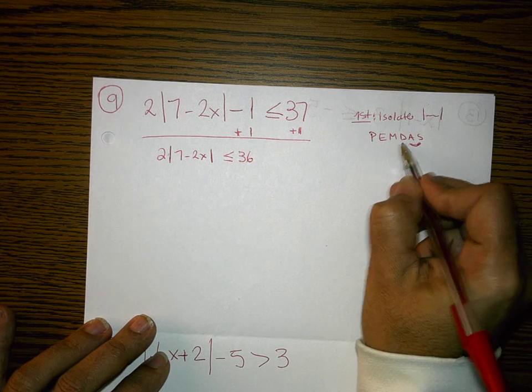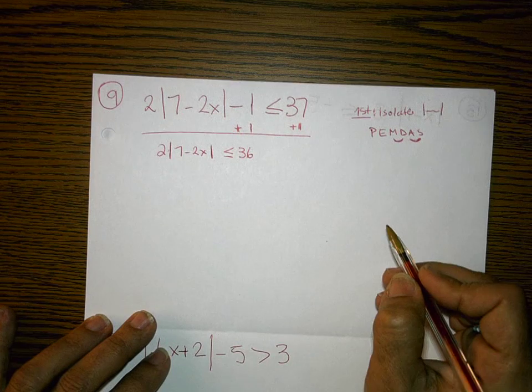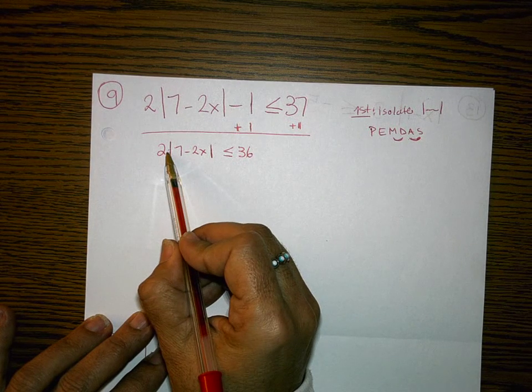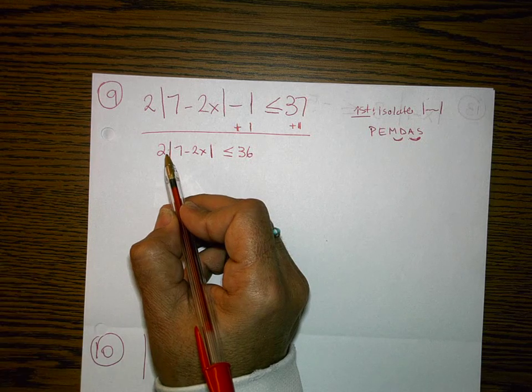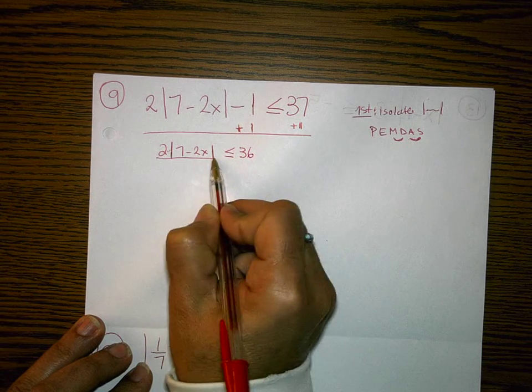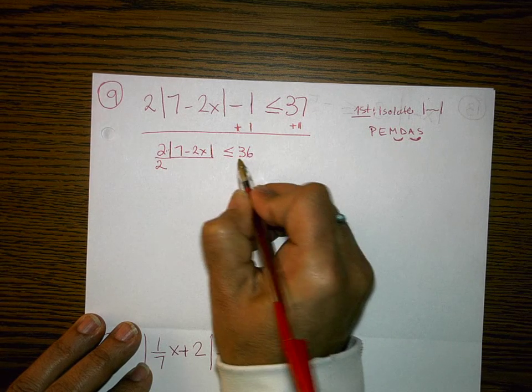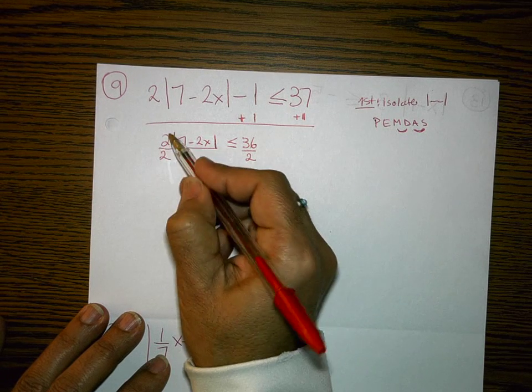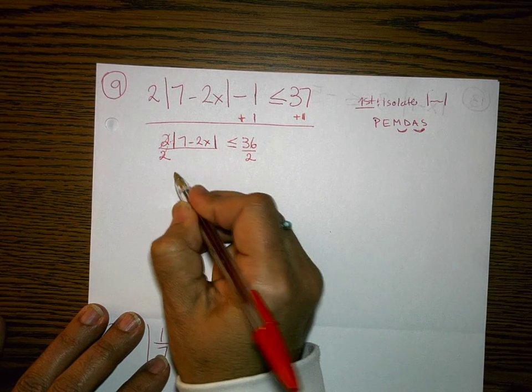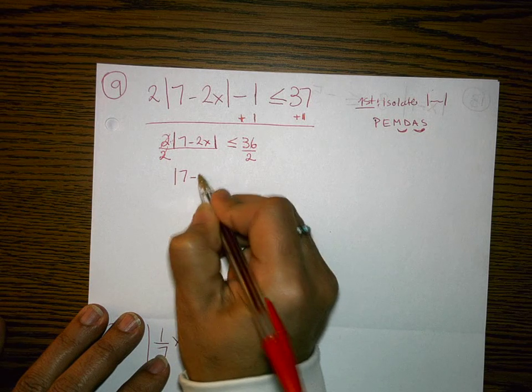Now I'm ready to do division or multiplication. Well, in this case I have a 2 times the absolute value. So the reverse of multiplying is dividing by 2. So I'm going to divide by 2 here, divide by 2 here. Now this becomes 1 times the absolute value, so I just have the absolute value of 7 minus 2x.